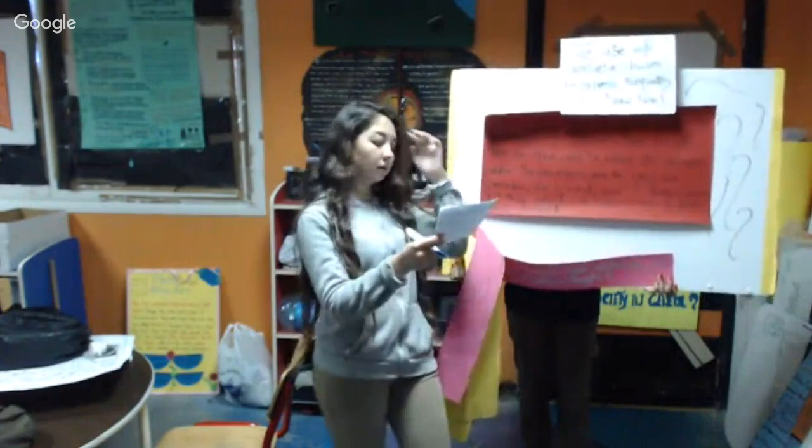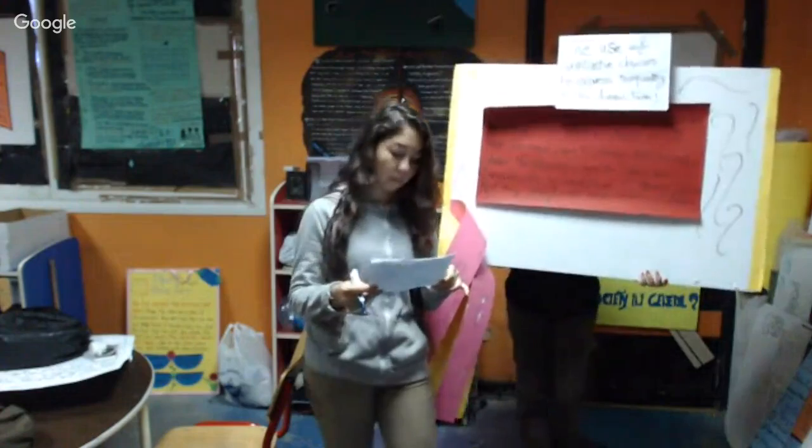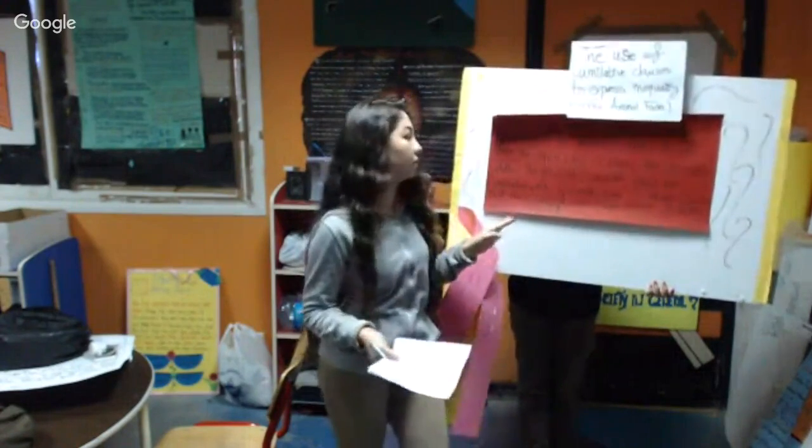And also the dependent clause, the starting word should be FANBOYS or coordinating conjunctions or marker words. FANBOYS, they're known. Subordinating conjunctions are before, after, and because. And the marker words are whenever, which, and so on. And the dependent clause should be joined to another clause, which is the independent, to express a complete sentence.